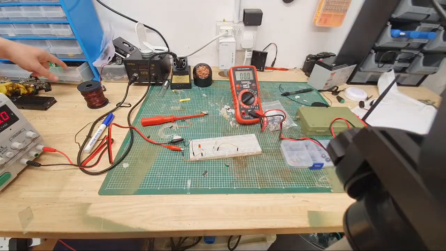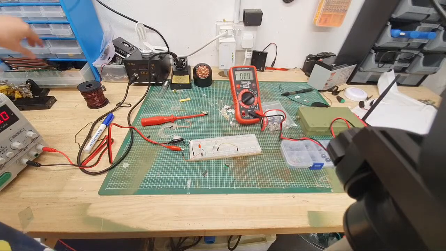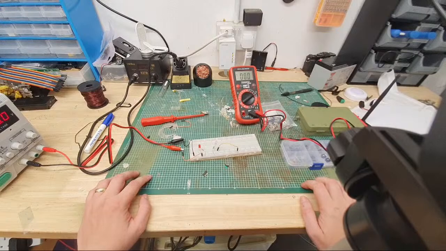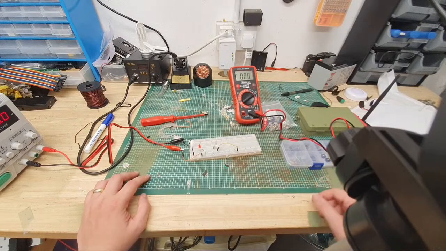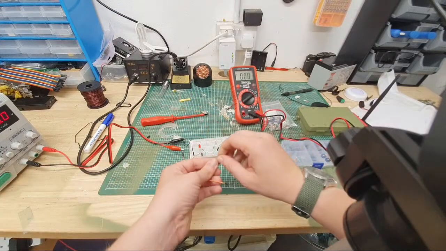I need another pokey one. I don't have another pokey one. Shit. What could I use instead? I could stick a diode in there, I guess. Oh, I do. Just use that one.